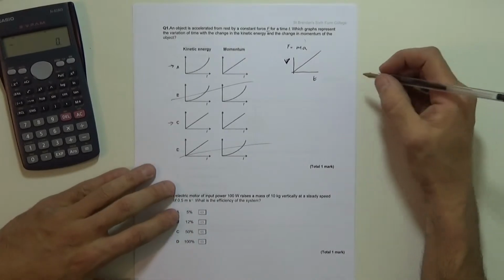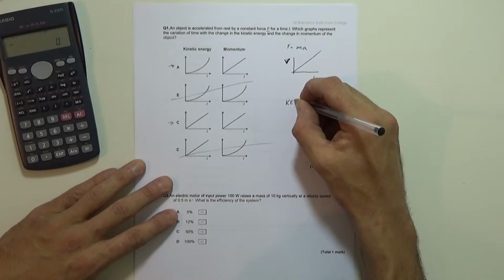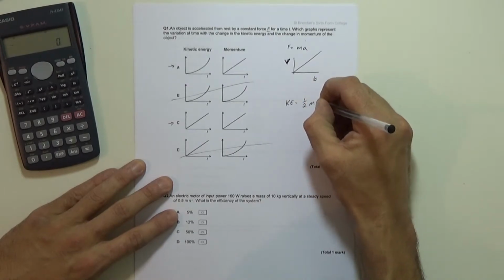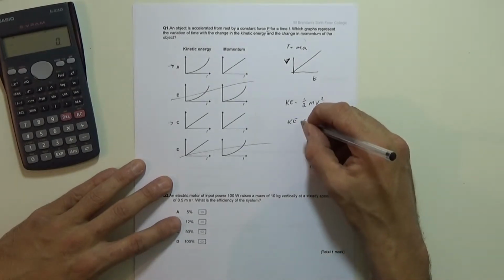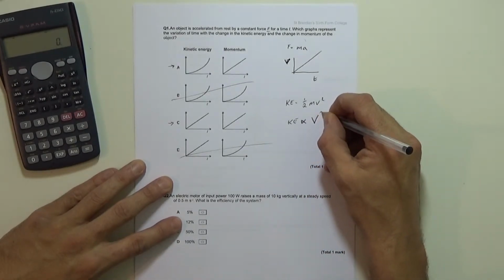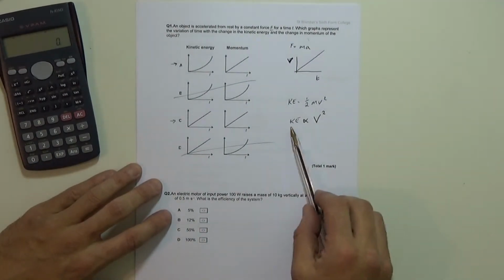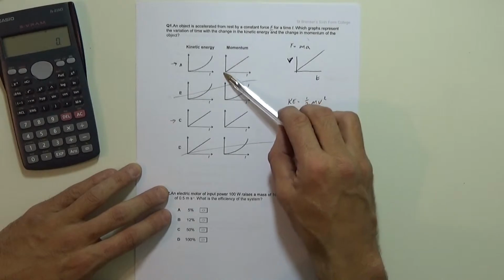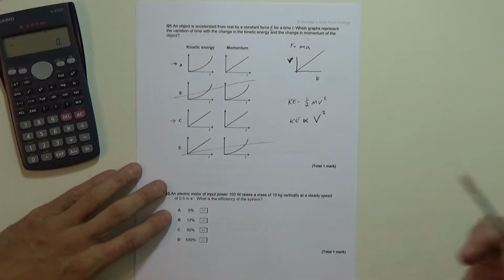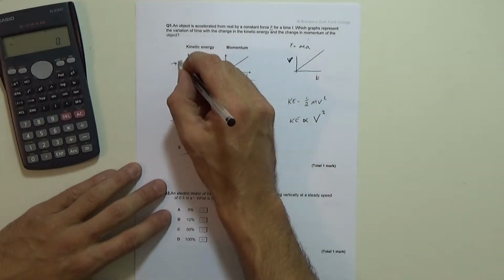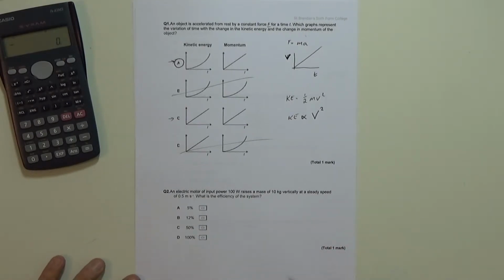Now, once we've done this, let's think about the kinetic energy. We know the kinetic energy, KE, is equal to a half mv squared. That basically means it's proportional to v squared, given the mass is going to stay the same. So if the velocity is increasing uniformly, the kinetic energy is going to go up with a parabolic x squared function increase. So that's got to be A. Ka-ching.